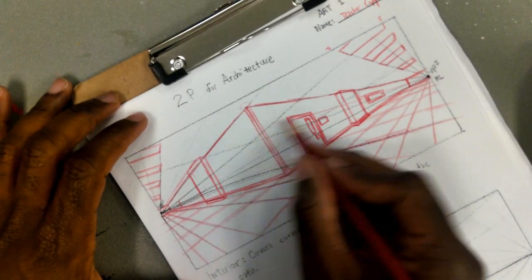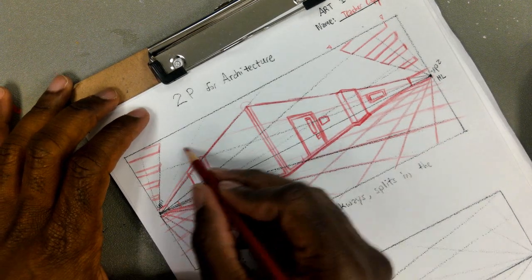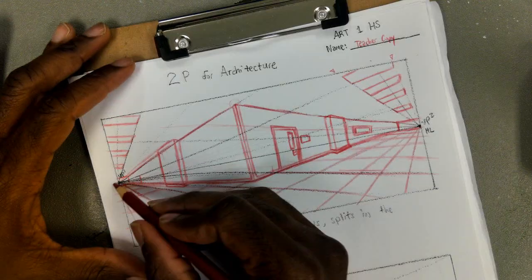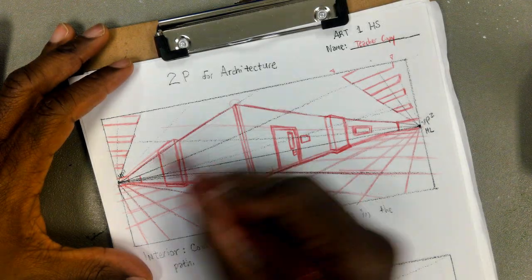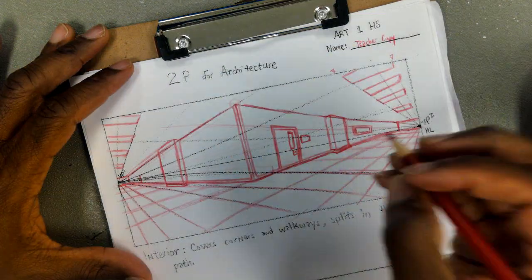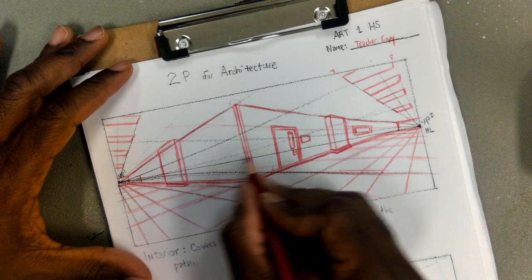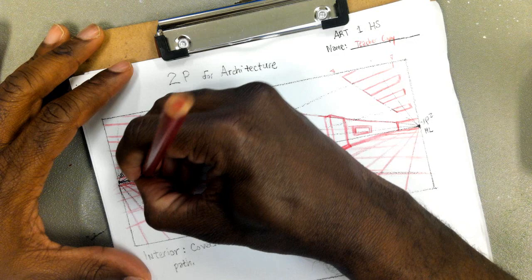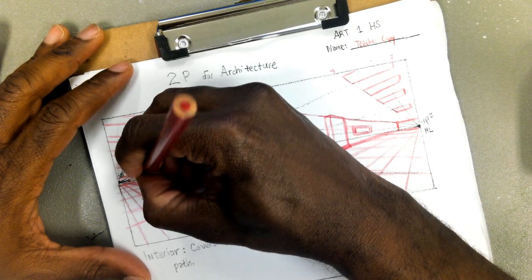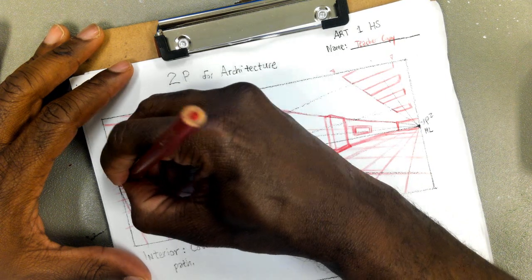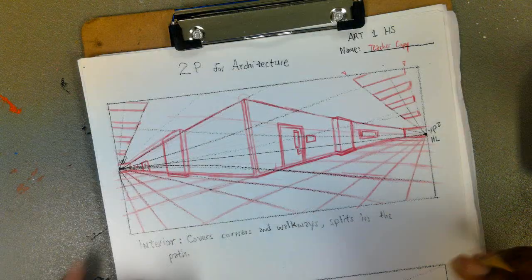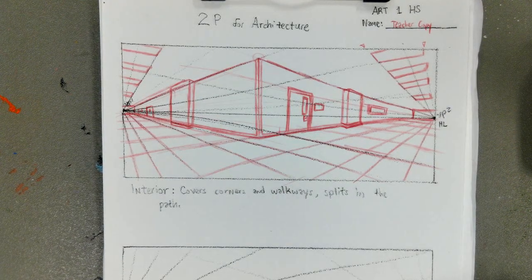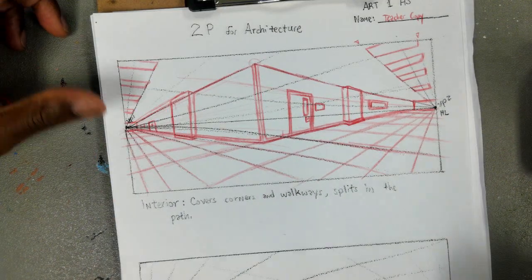Now, a nice little thing to do here is that you can pop a line up here and there, just get a rough idea of where your door should be. We know that has to be above the horizon line because that's where it cuts here. So your door should be about right about this tall. And there you have it.